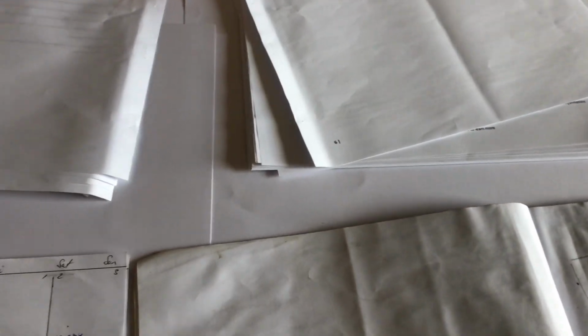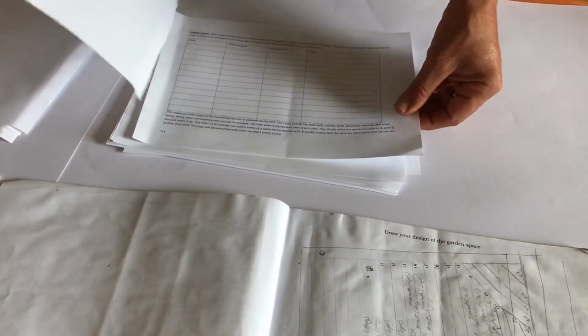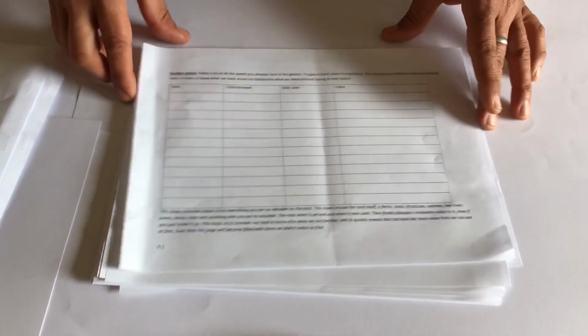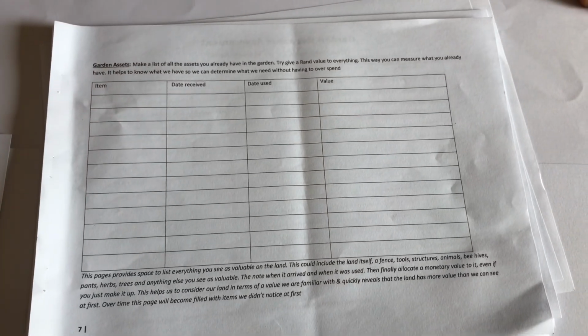Okay, next up, we're going to start moving into developing what we call an asset inventory. Okay, so these are the garden assets. So here we're going to make a list of the assets you already have in the garden, and we're going to try to work out a rand value for everything. So everything, we're going to see if we can put what we think it would be worth in rands.